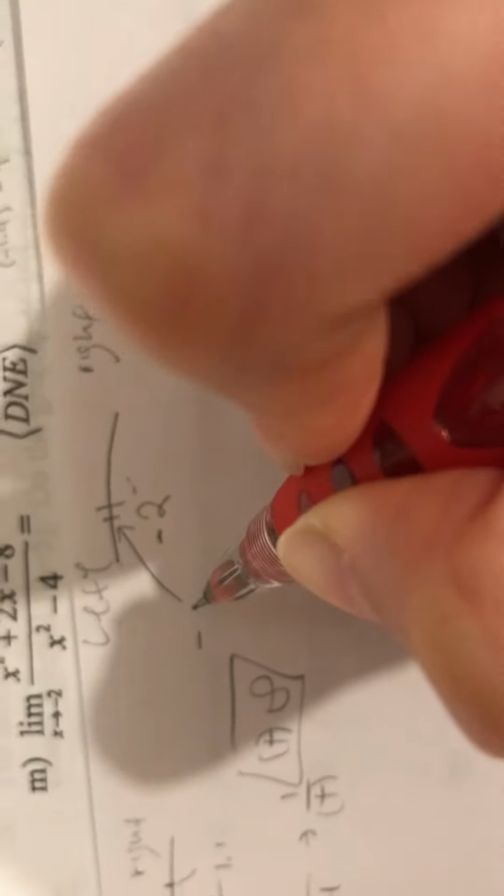So let's draw our number line, 2, negative 2. So you're coming from both sides, right? So that means we need to do it from the left and the right. So it's more steps, but it'll be fine. So from the left side, choose a point. We can do negative 2.1. And then from the right, it'll be negative 1.9. So just plug that in.